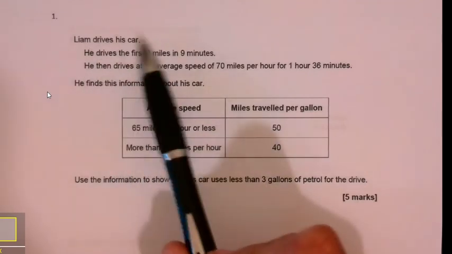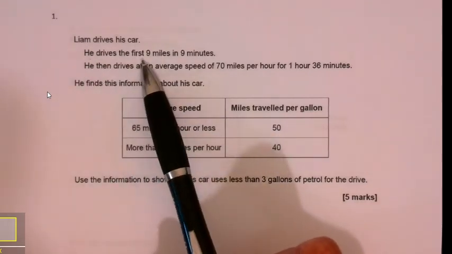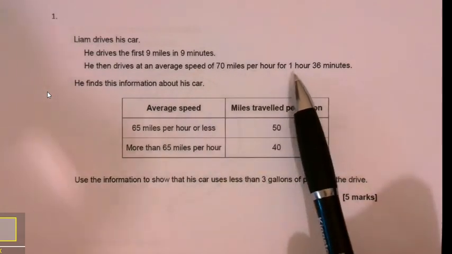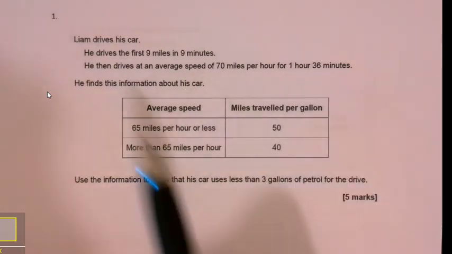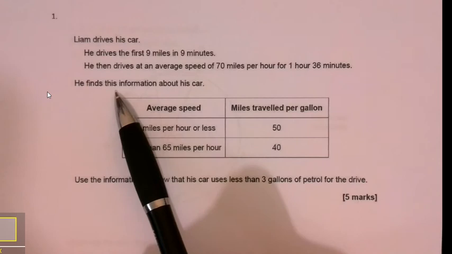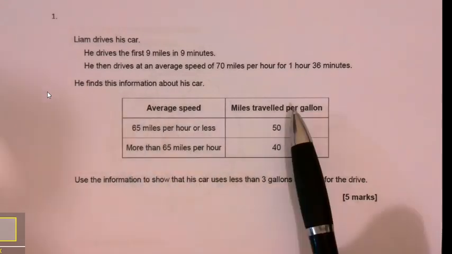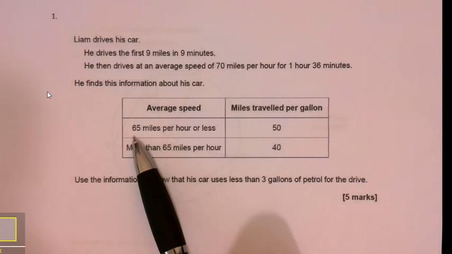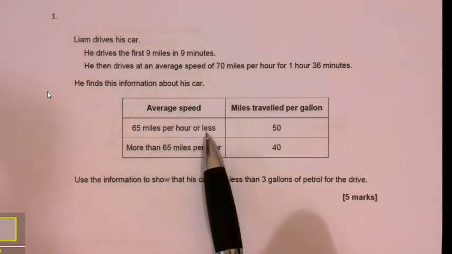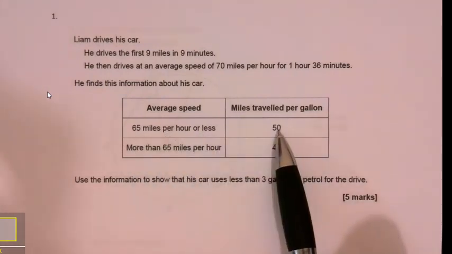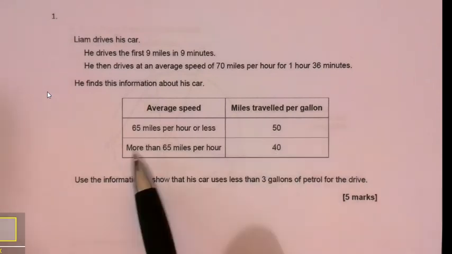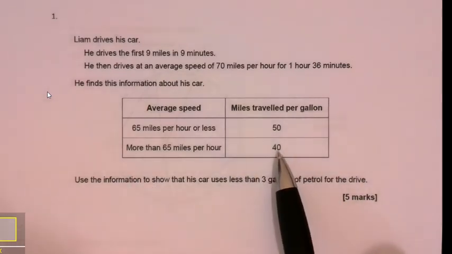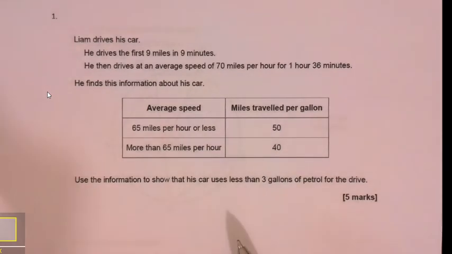So Liam drives his car. He drives the first 9 miles in 9 minutes. He then drives at an average speed of 70 miles per hour for a certain amount of time. And then he knows this information about his car. So when you're driving 65 miles per hour or less, then he's going to get 50 miles per gallon. And if you're driving really fast, then the efficiency of the car actually drops a little bit. You're going to use more petrol to effectively go the same distance.